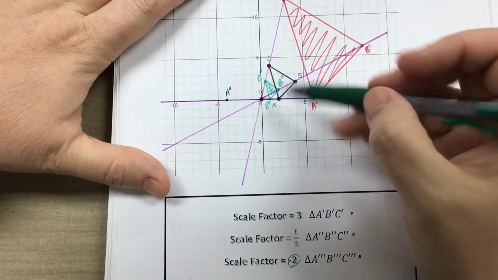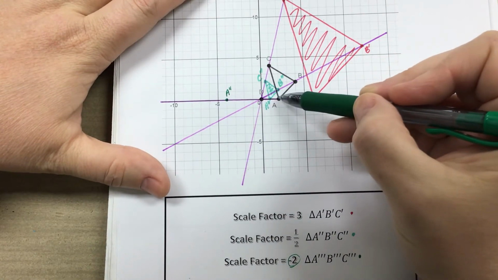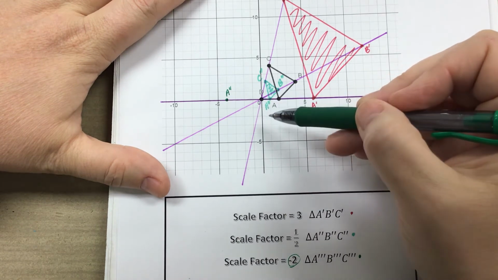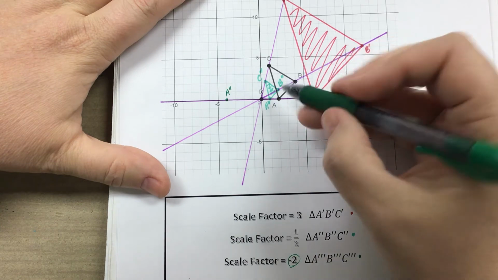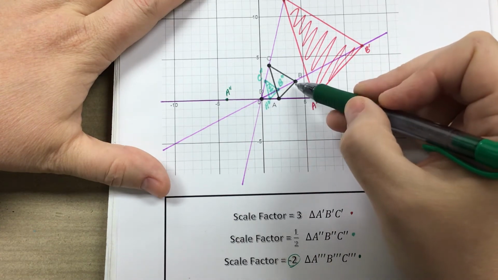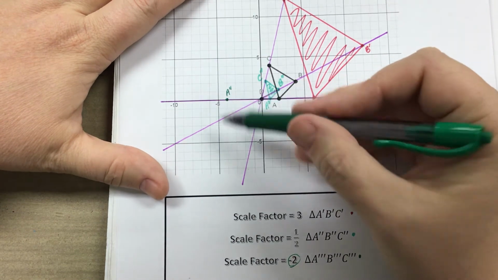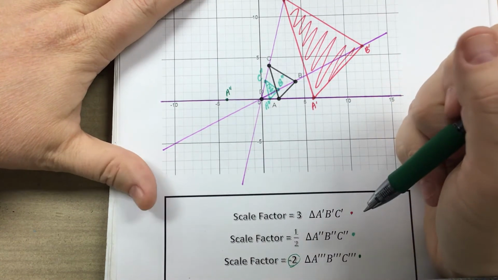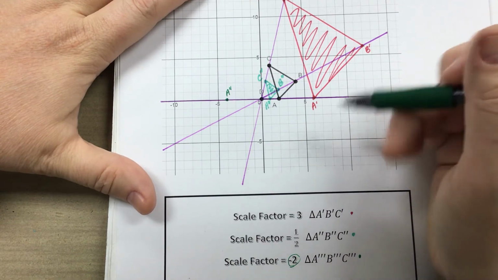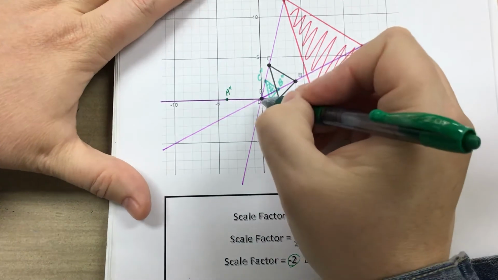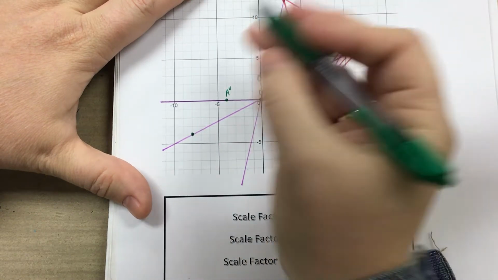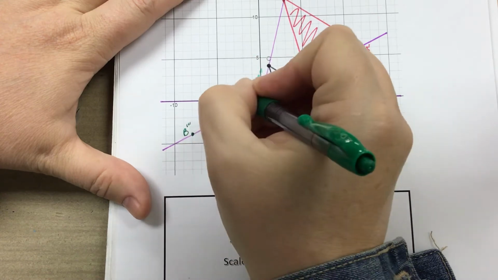Okay, for B, again, to get from D to B, we went to the right 4 and up 2. So now we're going to go left and down. So we're going to go left 8, because 4 times 2 is 8. And then we're going to go down 4, because 2 times 2 is 4. So again, we're going to go left 8 and down 4. So here is my B triple prime.